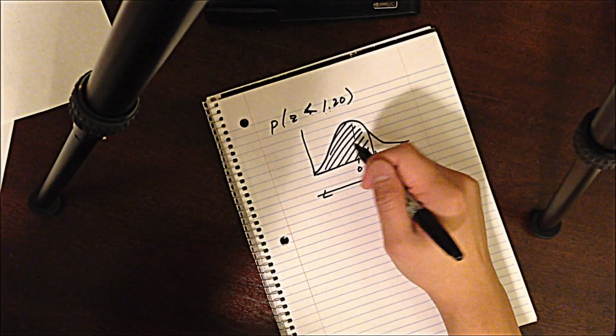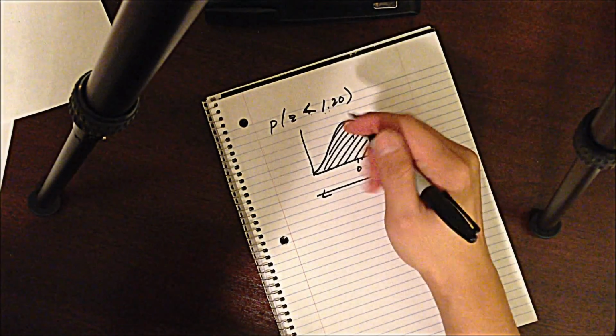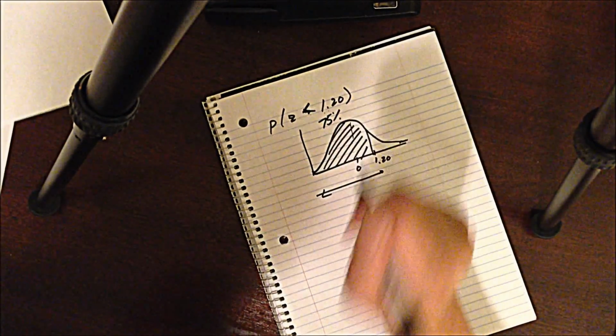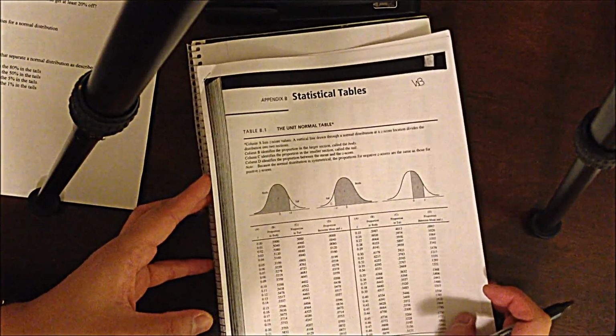So if half this curve is 50%, we know that this body is going to be greater than 50%. So I'm going to estimate that it's 75%. Let's see what our table says. So we go back to our table here.